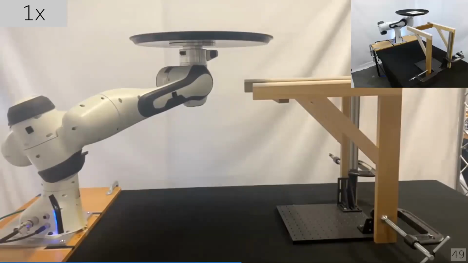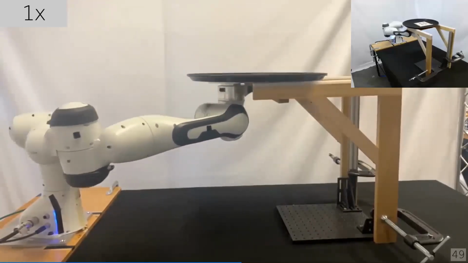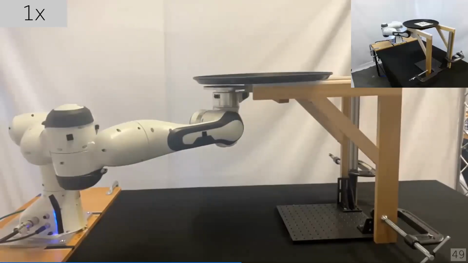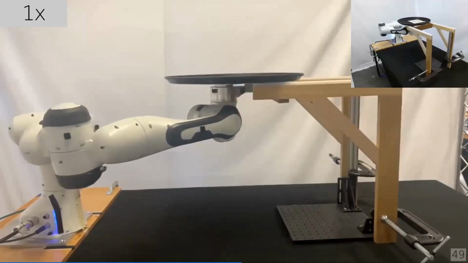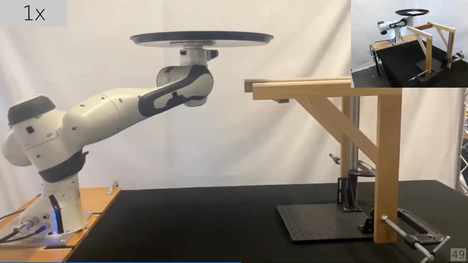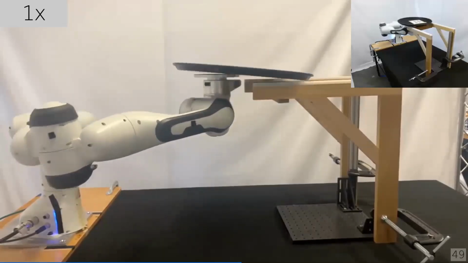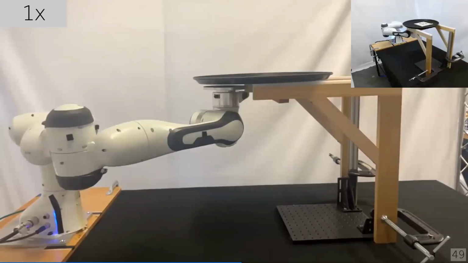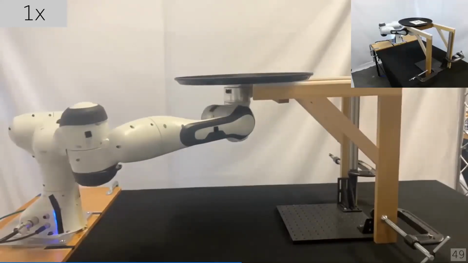In this task, the robot is commanded to retrieve the tray, then lift the tray, and then finally place the tray back at its initial position, doing so all with just its end effector. This task, compared to prior works, is one, dynamic, two, 3D, and three, involves many contacts not only between the tray and the end effector, but also between the tray and the supports.